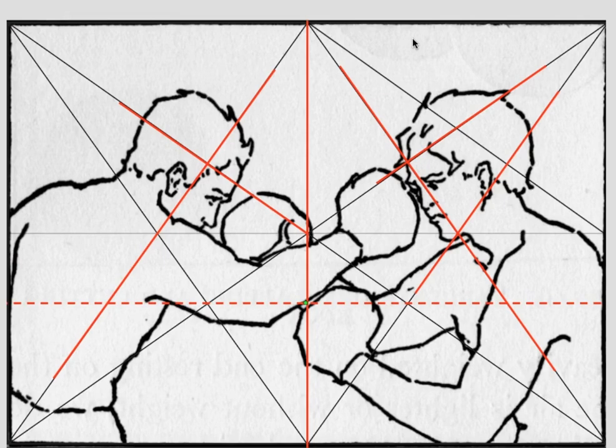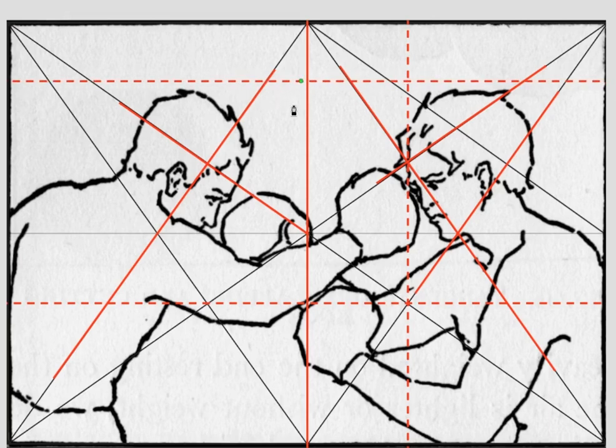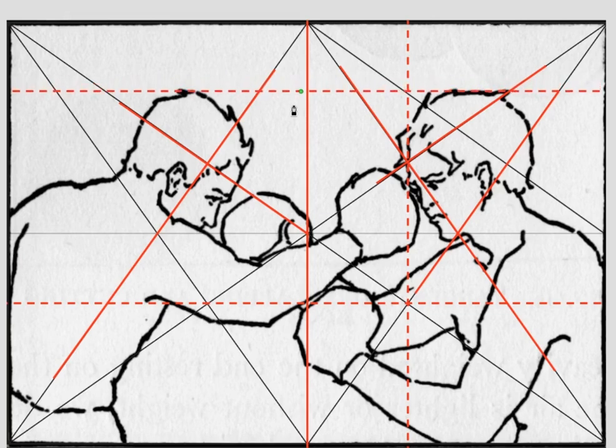And then if I drop a vertical line right here, where these two diagonal lines meet, and let me move that over right there, I'm framing in this man's face right here, catching that. And then where this diagonal line meets here, I can drop a horizontal line here, which frames in the man's head. Actually, both of them.